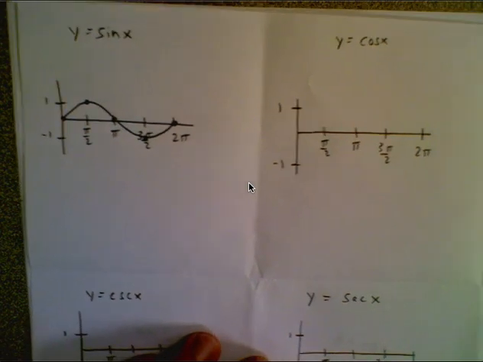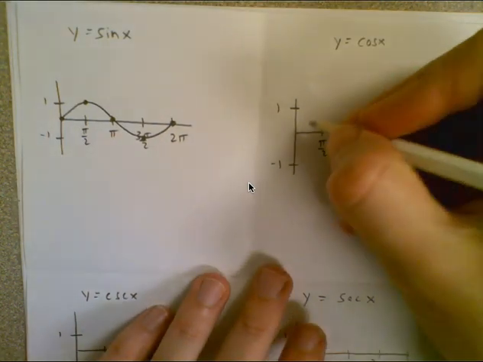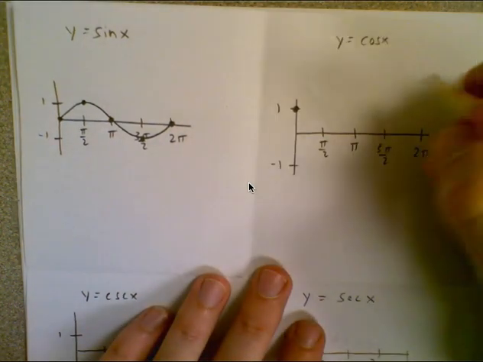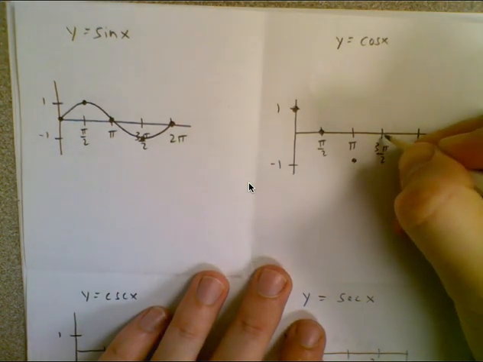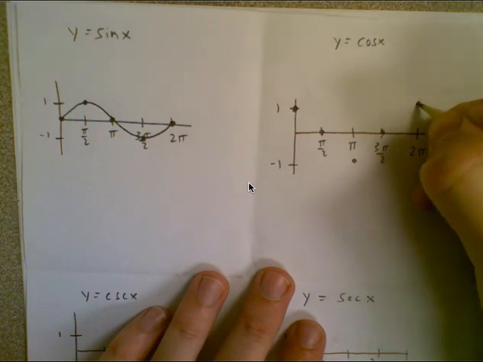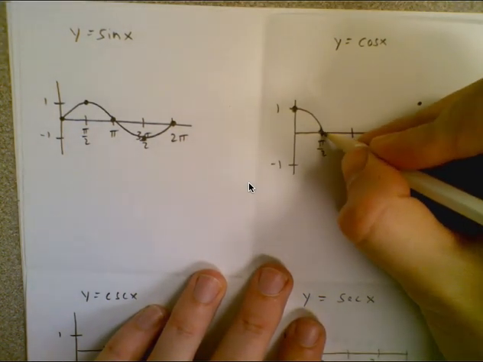And then the same thing for y equals cosine x, except instead of starting on the midline, it starts above the midline, and it goes down by its amplitude, up and up. It looks something like this.